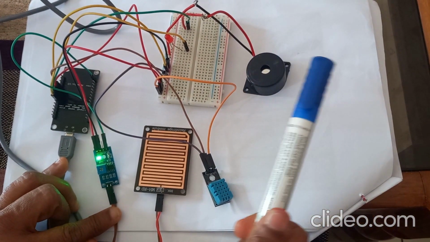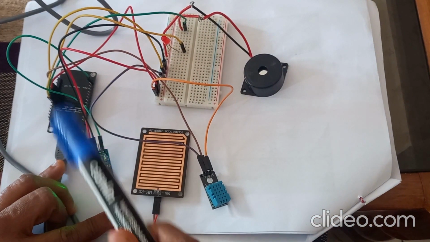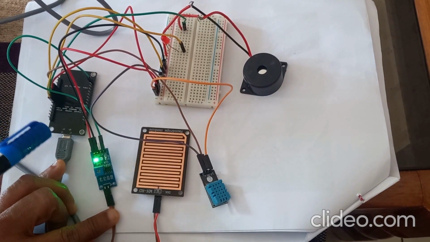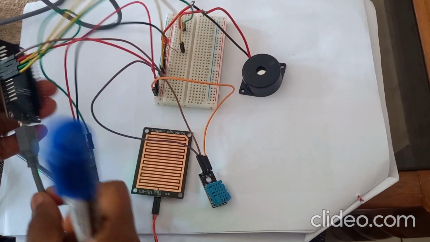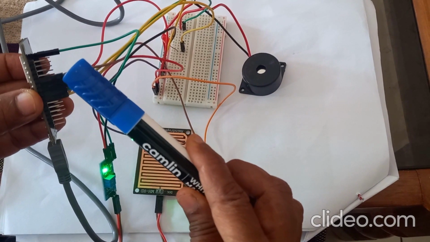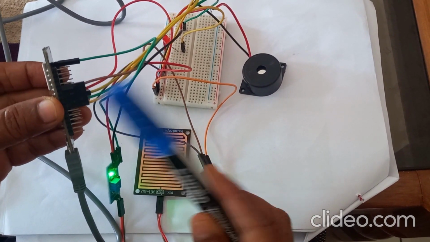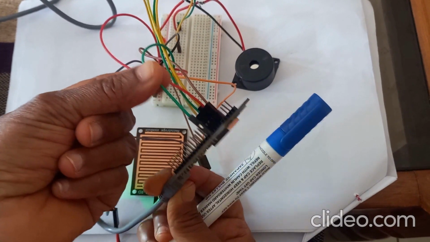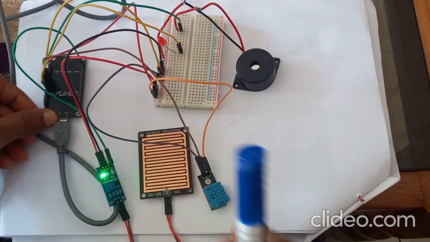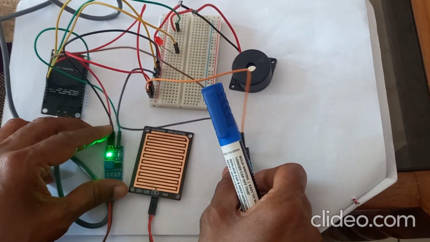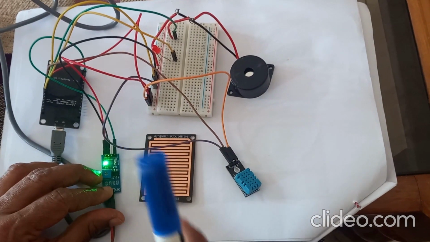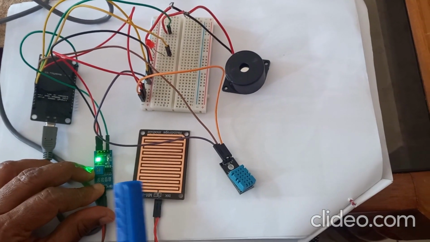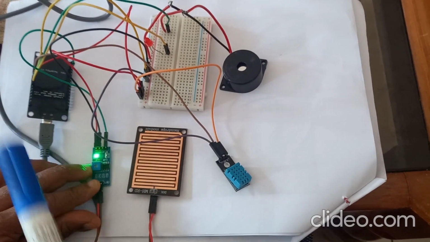Connect wherever ground is required to this line and VCC to this line. On the NodeMCU, I have used pin D4, VCC, ground, D5 and D6, and on this side the A0 pin. The remaining connections, I have explained at the beginning of the video. Go through the circuit diagram and do the connection.